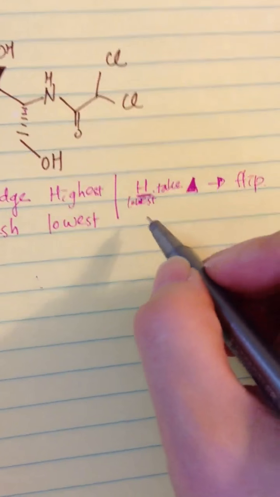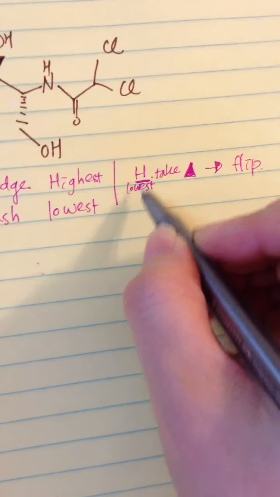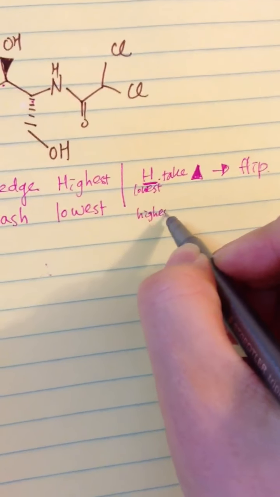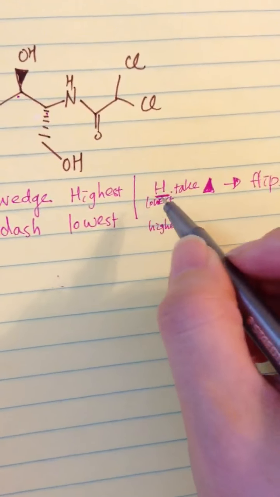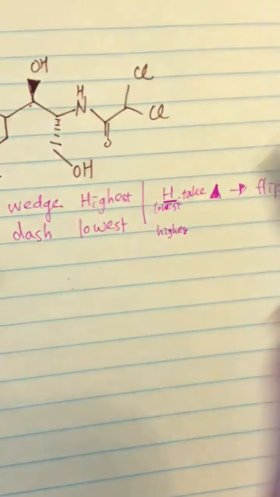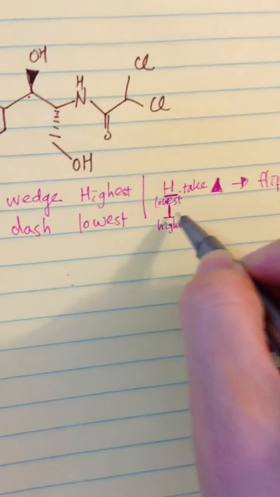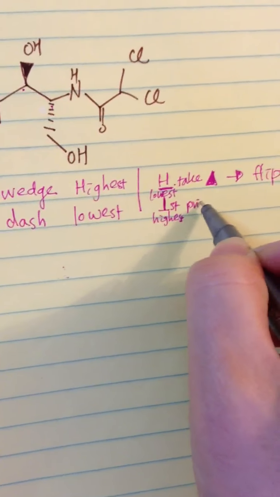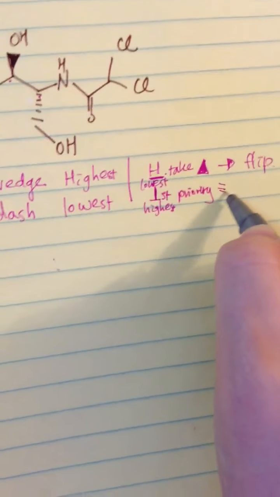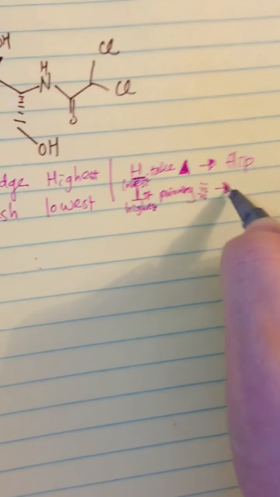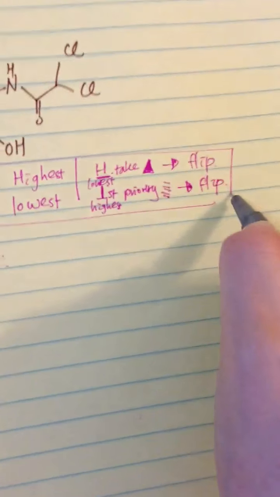However, in the opposite case, if your highest element, whatever it is, oxygen or something, takes over this lowest position when you do the configuration numbering, like number one, first priority, then you have to flip again here too. This is the thing you need to remember when holding the structure.